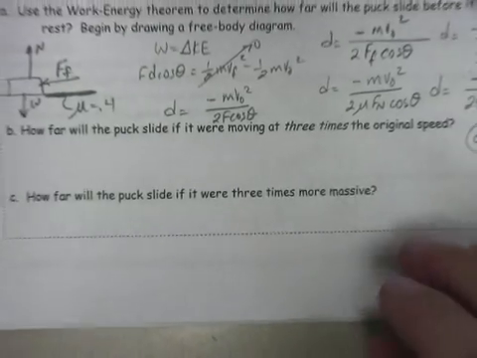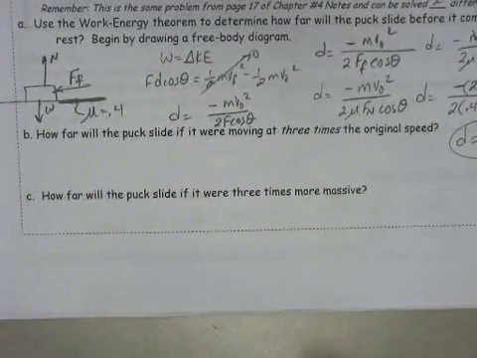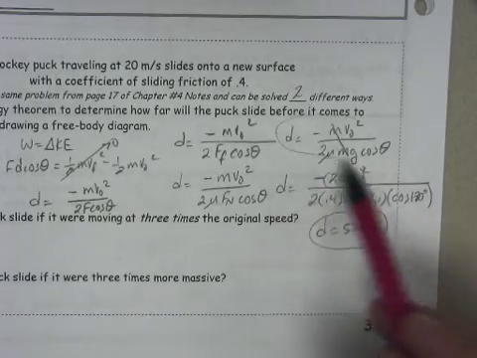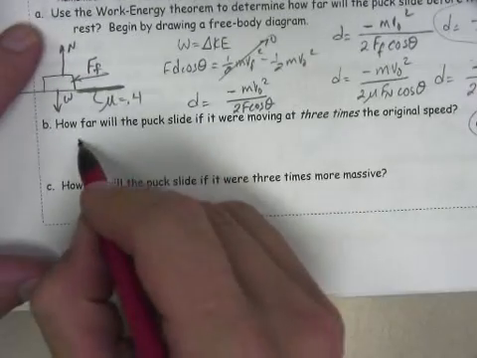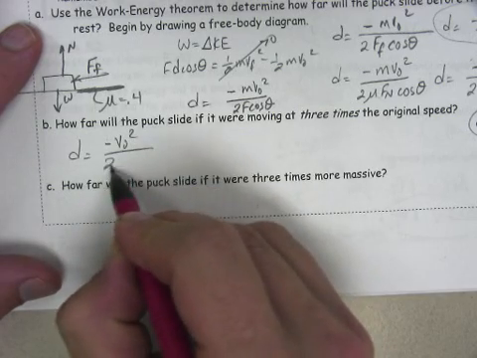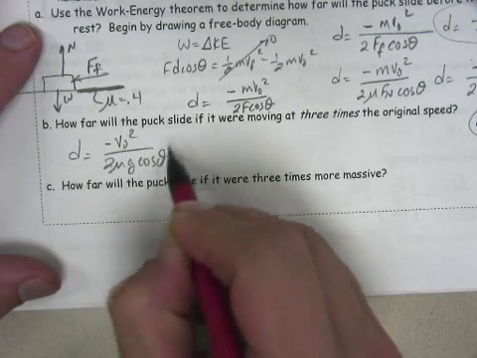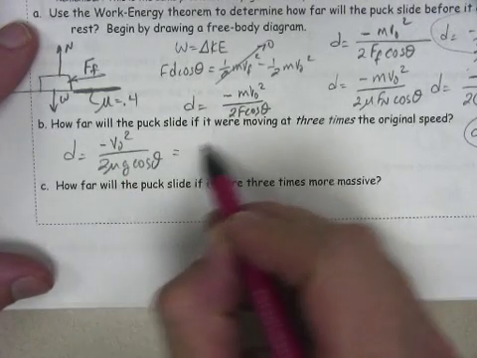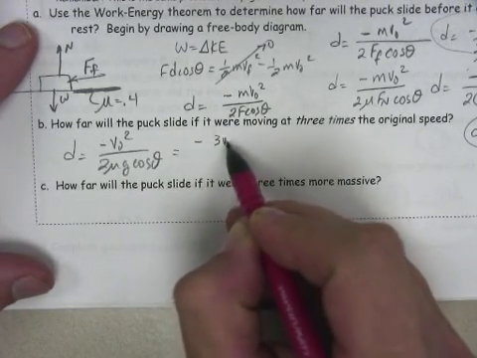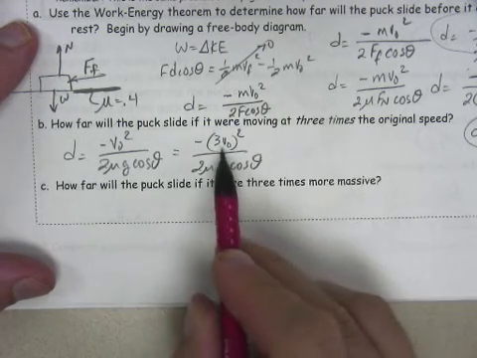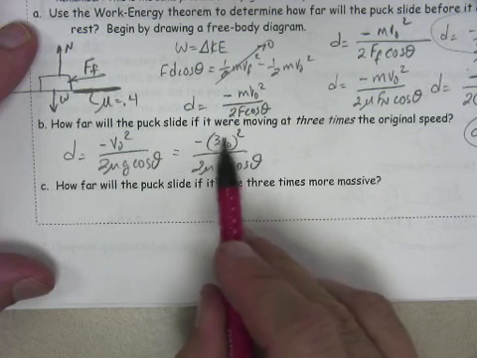All right, part B. How far will the puck slide if it were moving at 3 times the original speed? Well, I'm just going to grab this equation and let it guide my thinking. So d is equal to, because this is an expression for how far it's going to travel, and let's look in here. If I go 3 times the speed, that 3, when I insert it into the equation, gets squared.